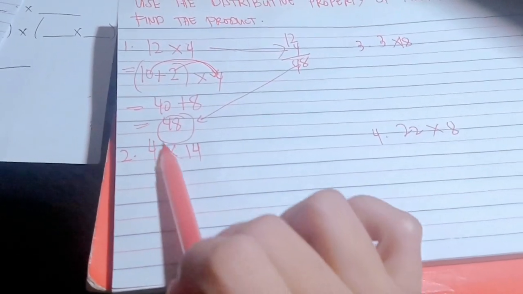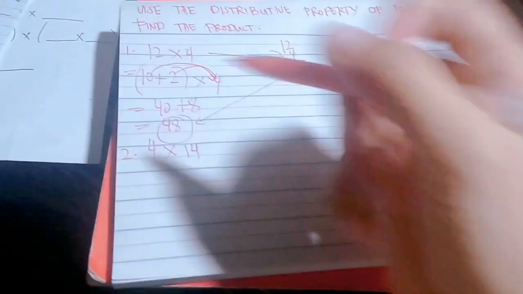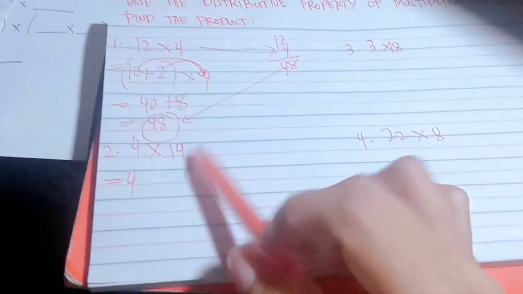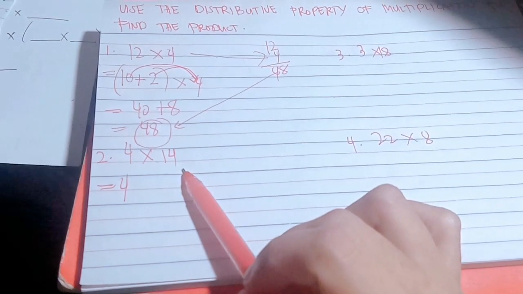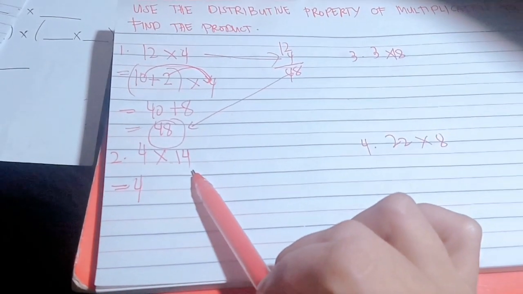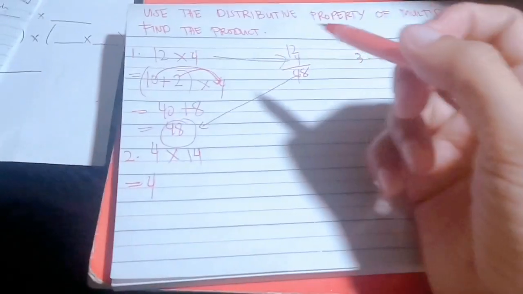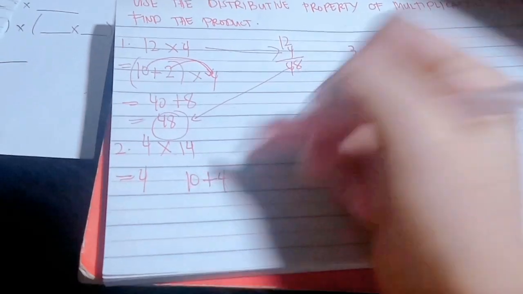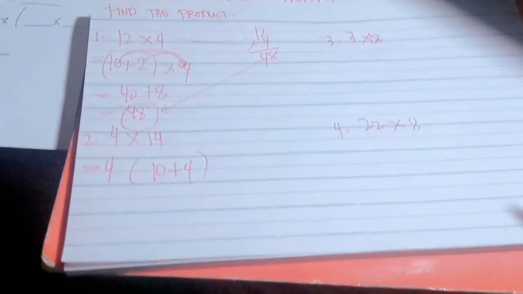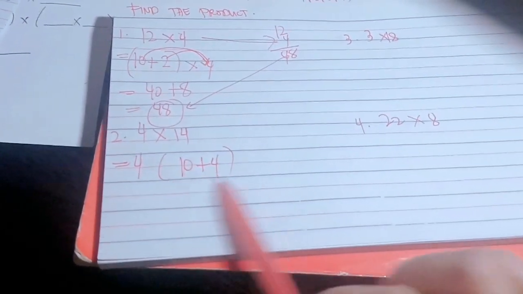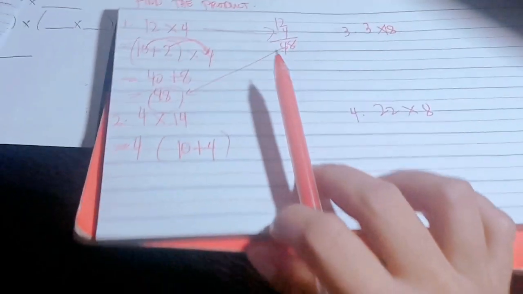So, dahil nauna ang smaller number, so isusulat natin ito dito. Tapos ito ang i-breakdown natin. So maghahanap tayo ng numbers, yung pinakasimple na dalawang numbers na kapag in-add natin ay magiging 14. So ano ang pinakasimple? 10 and 4. So 10 plus 4. Ilalagay natin close open parenthesis. So 10 plus 4 is 14. So ito ang ginawa natin.